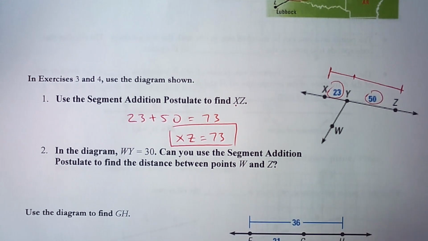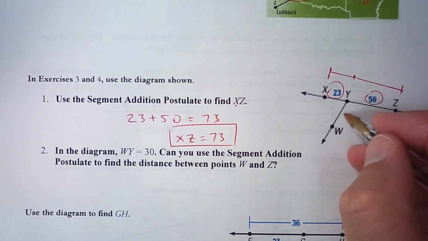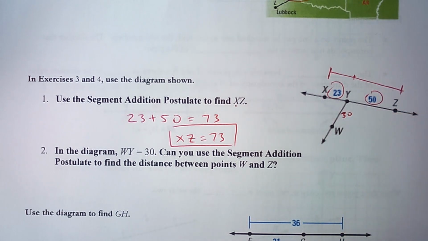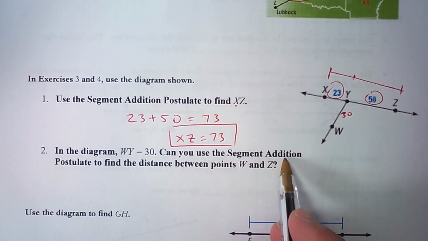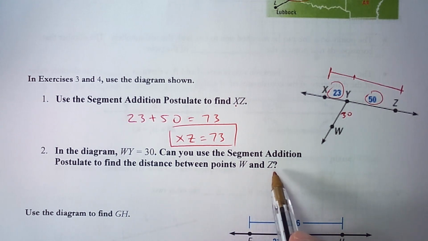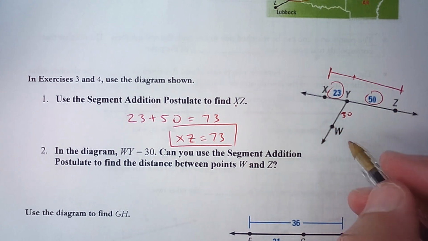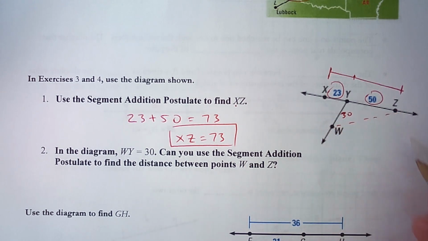In that same diagram, the length of segment WY is 30. Can you use the segment addition postulate to find the distance between points W and Z? The distance from W to Z is this straight line distance right here.